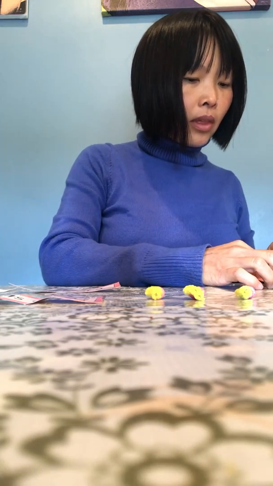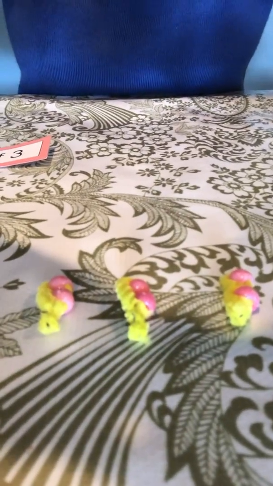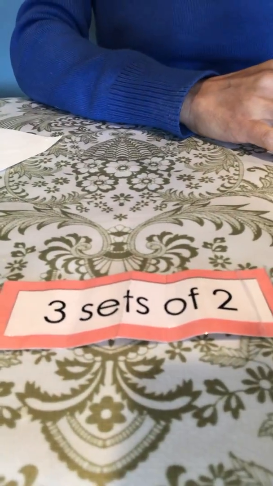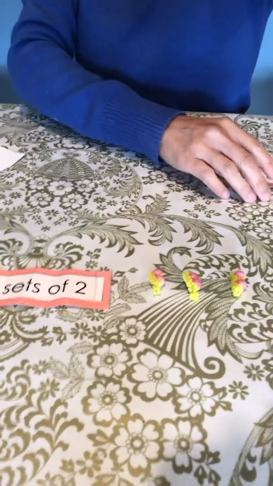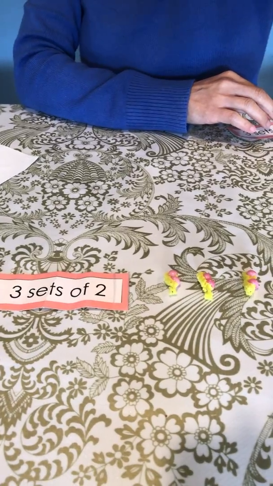Now, let's show you. We have 3 sets of 2s. There you go. There is 3 sets of 2s.